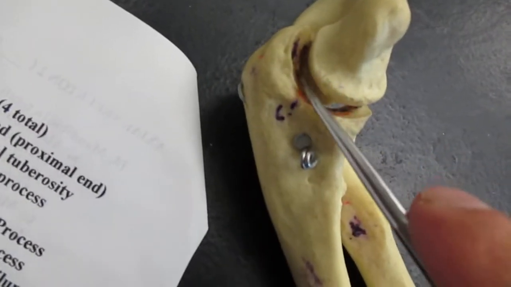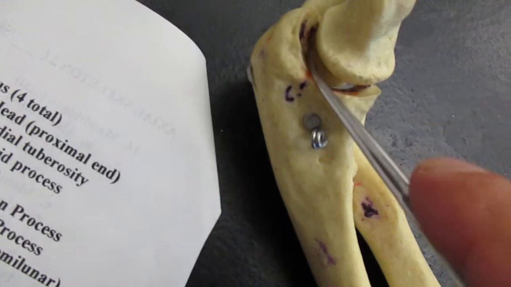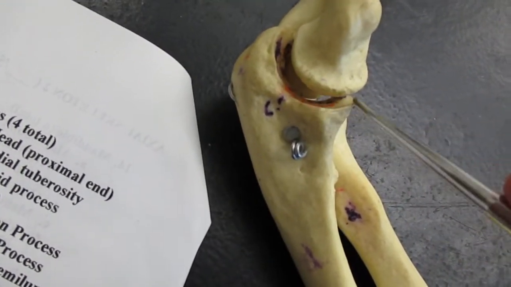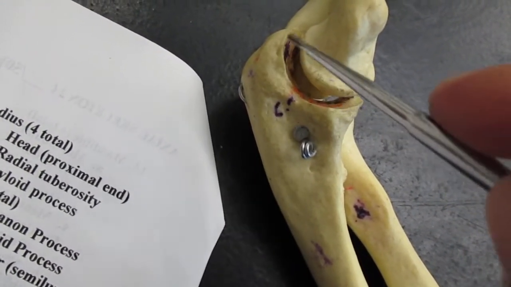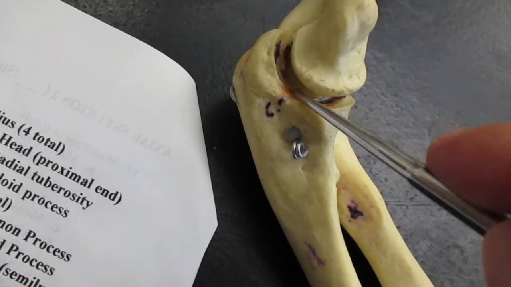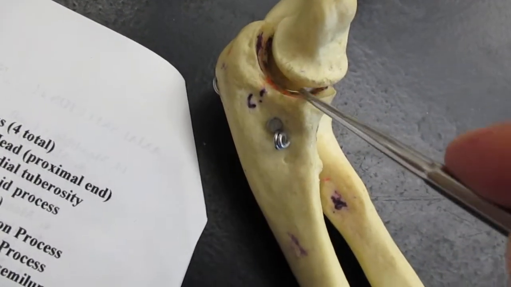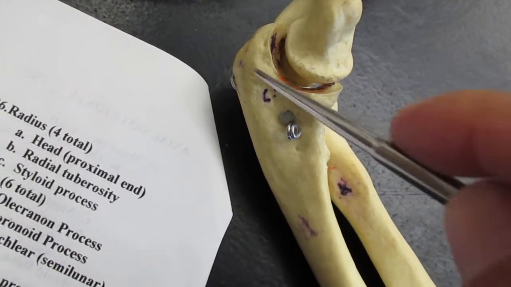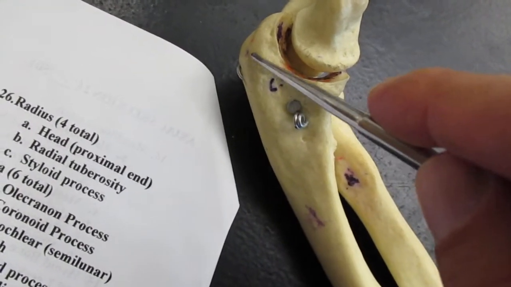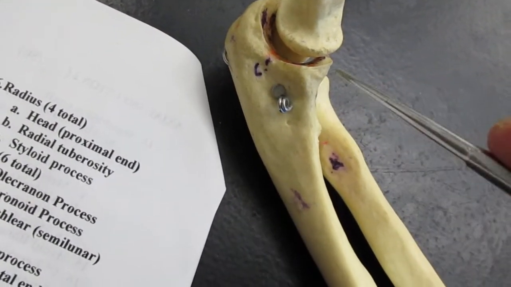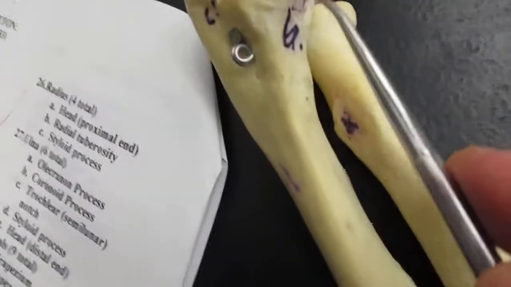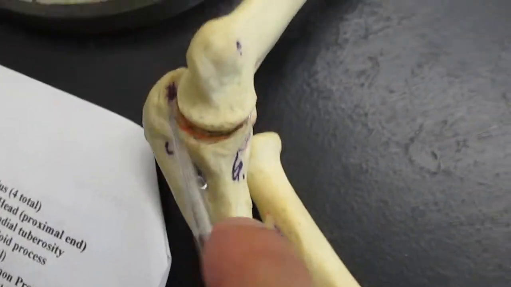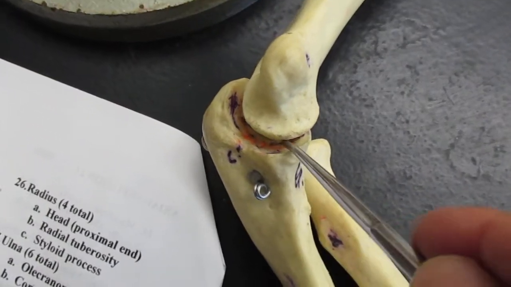So right here, we have the trochlear notch right here. Here is the trochlear notch right here. Here's the olecranon process here. And remember, this is the coronoid process. So trochlear notch is right here.